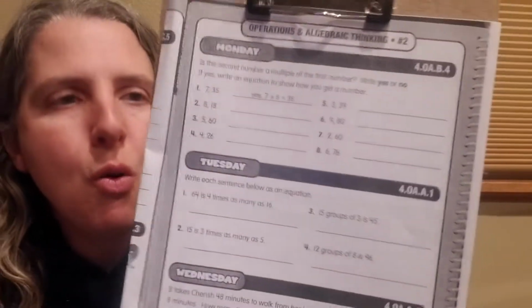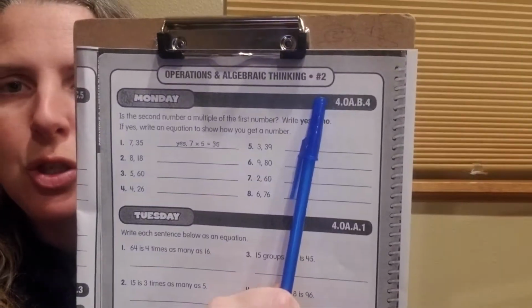All right, let's go over operations and algebraic thinking number 2. So hopefully you have a lot of it done. If you don't, you're going to fill it in as we go, but you're trying to figure them out. So if you didn't know something, once I explain it, if you can keep going, then try to finish. Try and get there ahead of me.